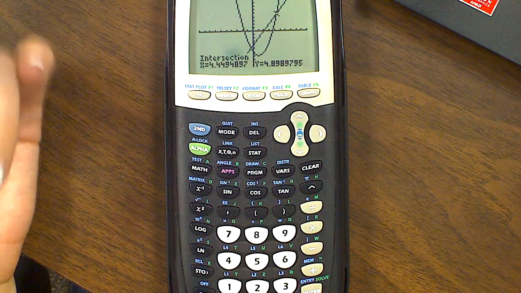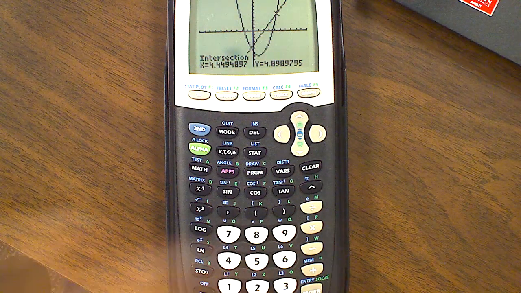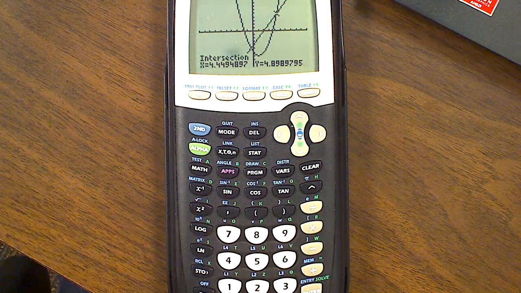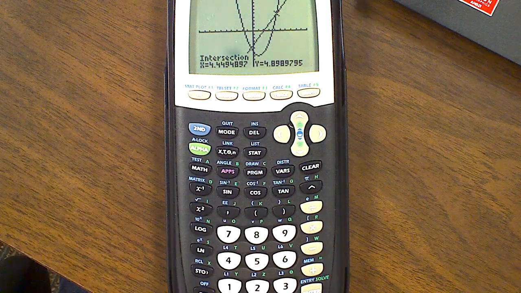They could be any graphs. It could be two lines, it could be two parabolas, it could be any two graphs or any three graphs that you want. As long as you use that calc feature, you can find the intersection of as many things as you want.